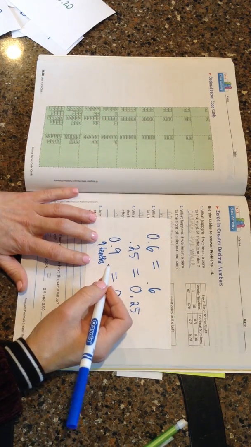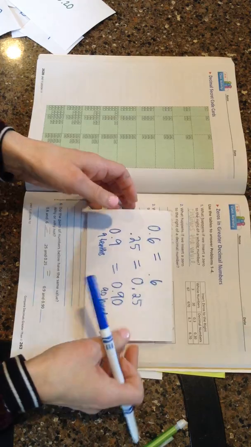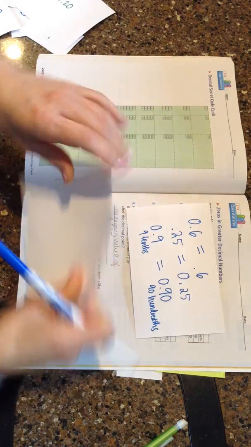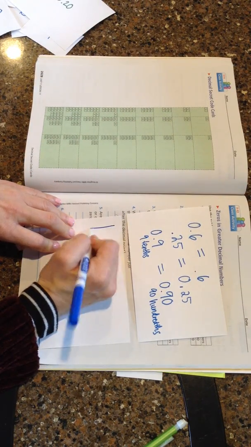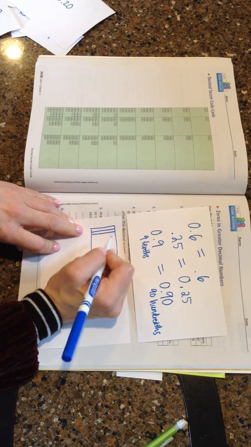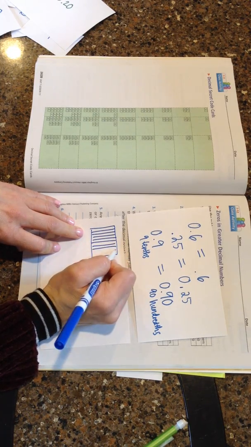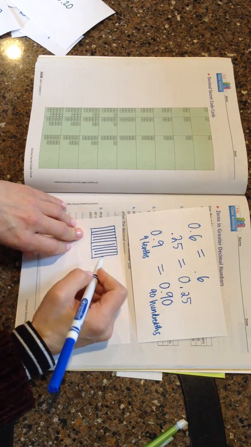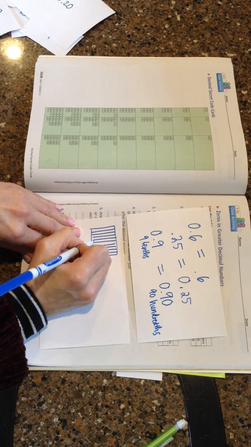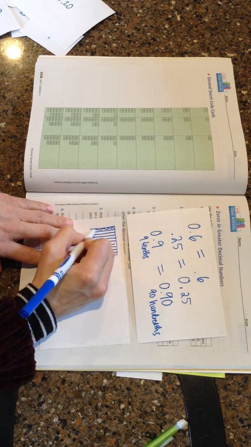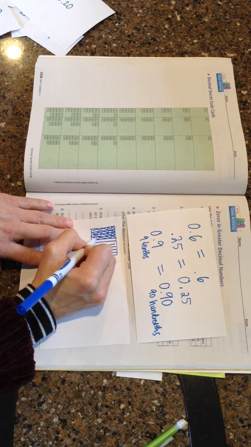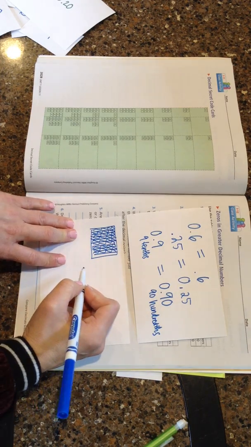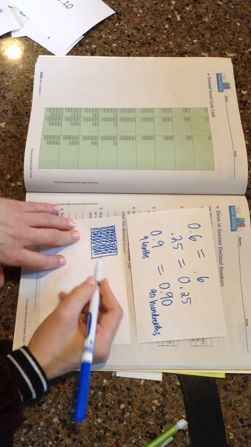In this case, if I had my blocks, I would show you. If I were to draw this out, let's see if I could draw this out. 9/10. If I were to break this into tenths. So here is 1 whole, okay? So 1, 2, 3, 4, 5, 6, 7, 8, 9, 10, okay? So here, I'm going to actually color in 9 of my tenths. Each one of these is a tenth. Why? Because there's 10 groups of 10 in one.